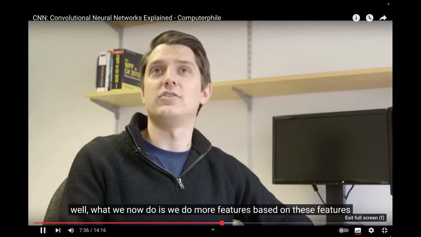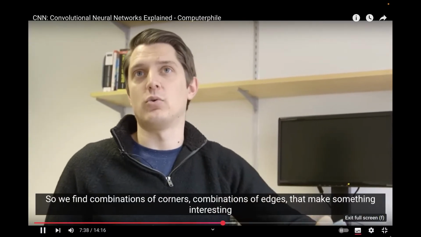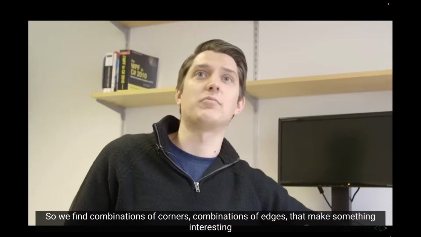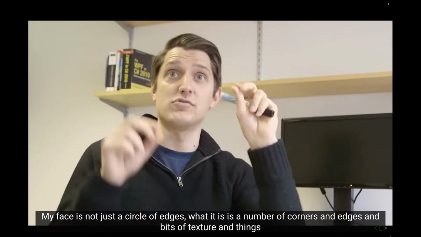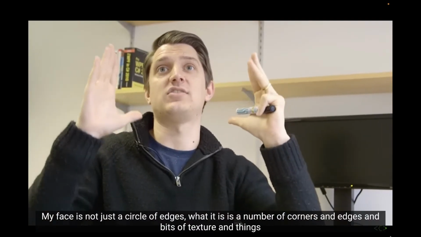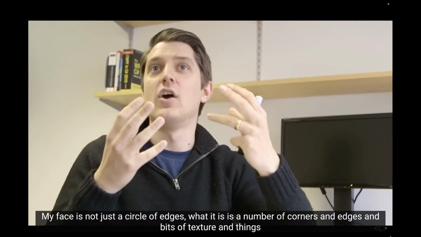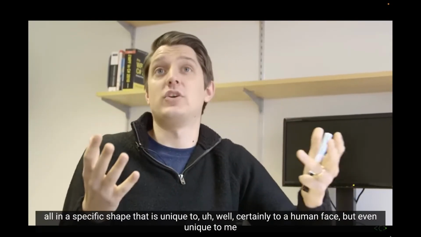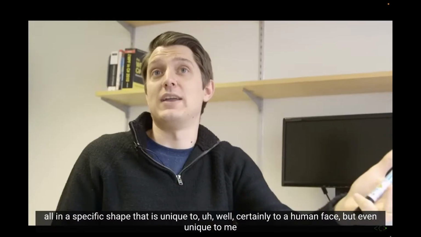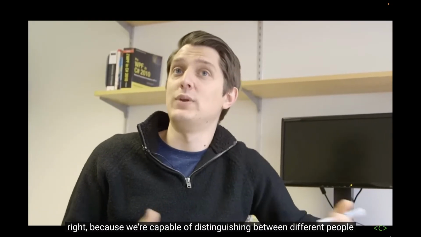features based on these features. So we find combinations of corners, combinations of edges that make something interesting. My face is not just a circle of edges. What it is is a number of corners and edges and bits of texture and things, all in a specific shape that is unique to, well, certainly to a human face, but even unique to me, right? These are capable of distinguishing between different people.